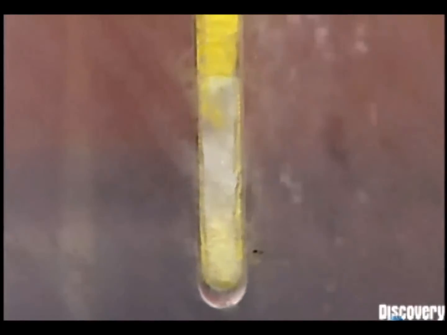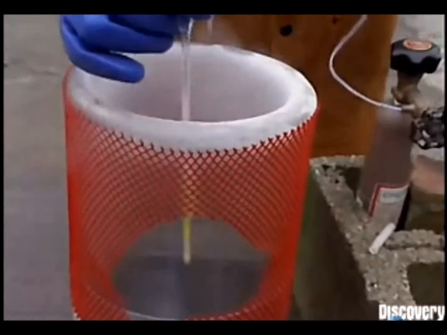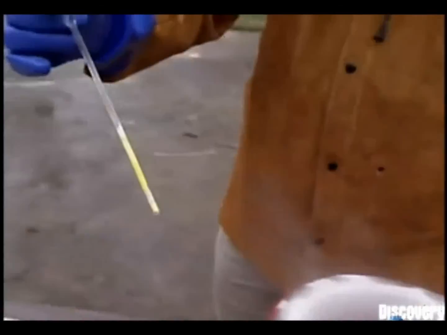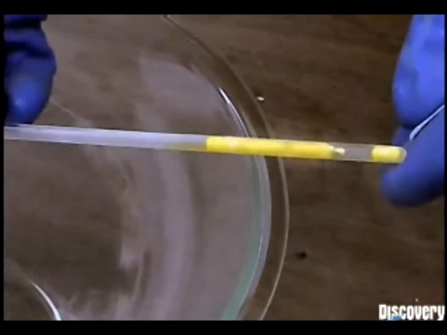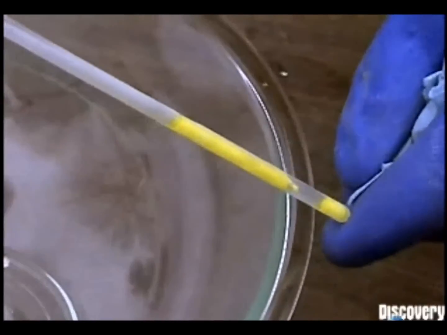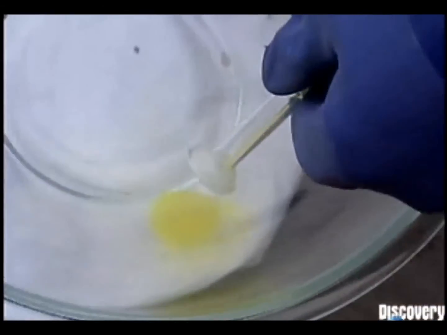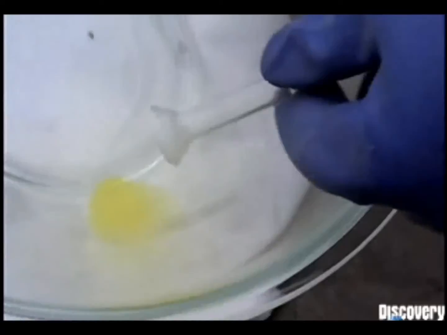The test tube filled with solid chlorine is now removed from the nitrogen and placed over a glass bowl. The solid chlorine very rapidly melts and drips into the bowl where it undergoes sublimation, producing a faint yellow-green gas which disperses in the breeze.